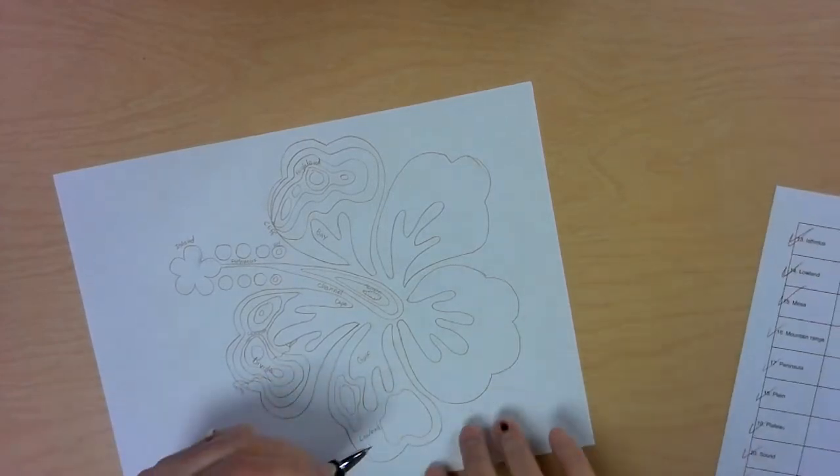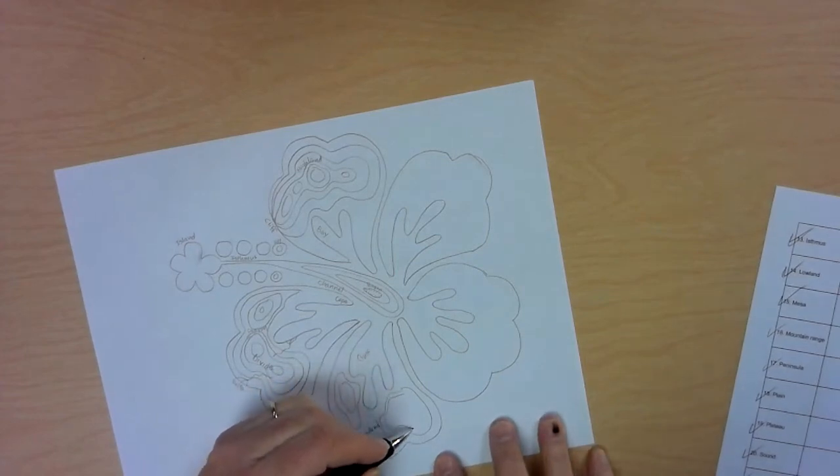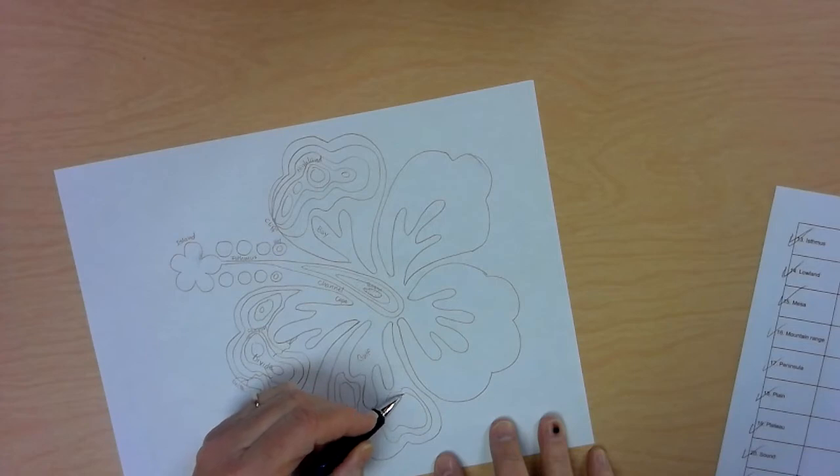A mesa is a flat-topped mountain. We'll go ahead and let this one be flat on top. So I'm not going to go in super close. I'm going to have it fairly steep because the mesas I've seen are pretty steep at the top. So we'll stop there and we'll call it a mesa.